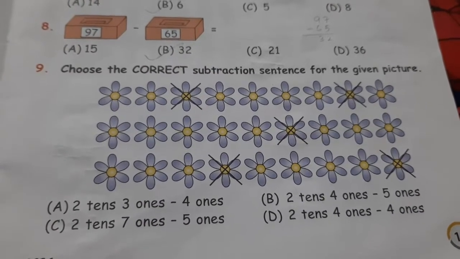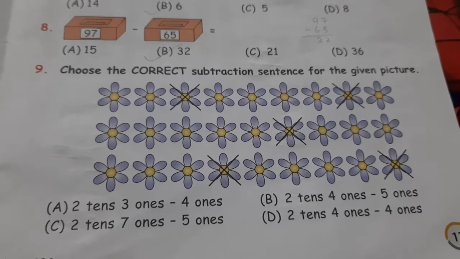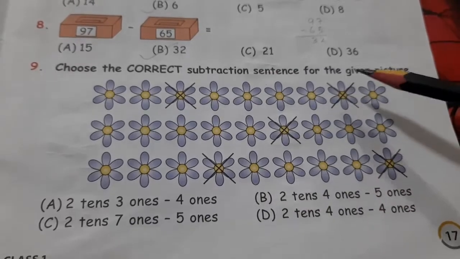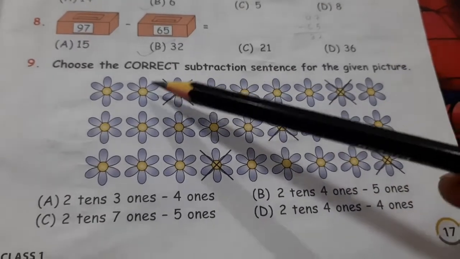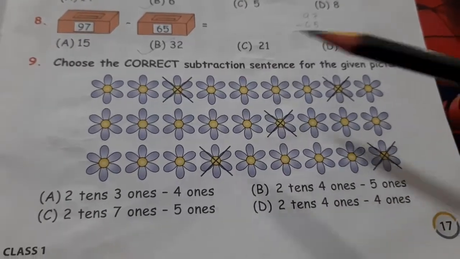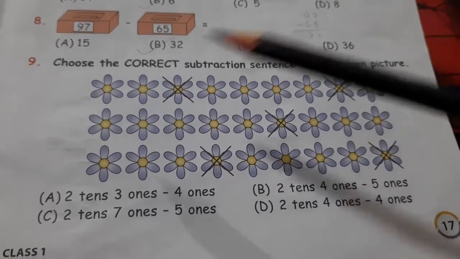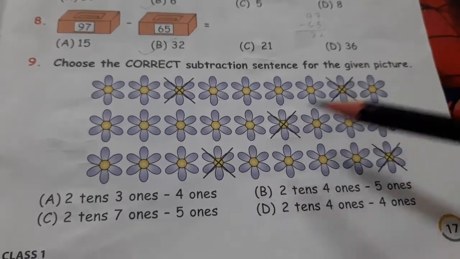Moving on to the next question. Question number 9. Choose the correct subtraction sentence for the given picture. Okay, so we can see some flowers are crossed, and we have to see how many. First, we have to see how many total number of flowers are there, and then we have to check how many of them are crossed.